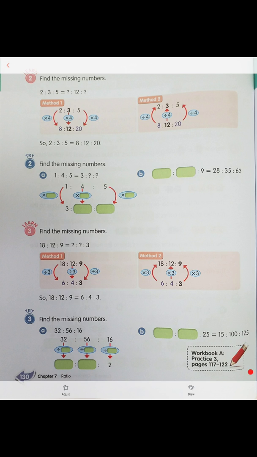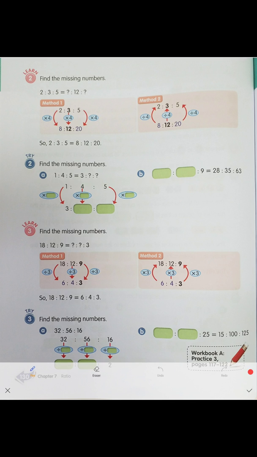So the next concept that they teach us here is find the missing numbers. Basically they show us that if we have a ratio and an equivalent ratio and we know only one number, this is how we can find our common factor. 12 divided by 3 is 4, so 4 is the common factor.